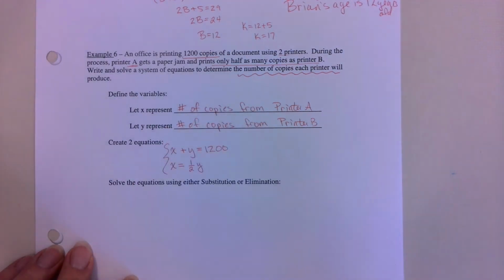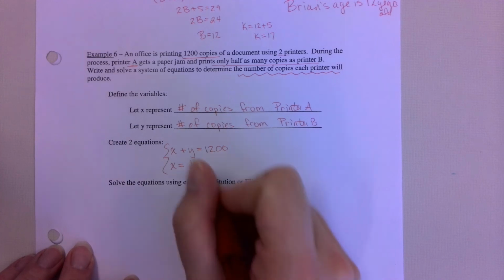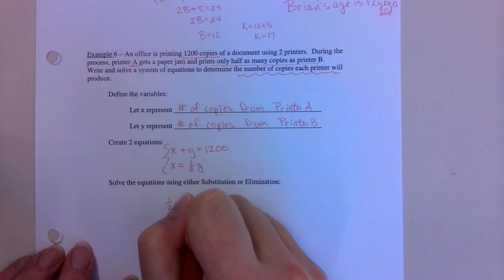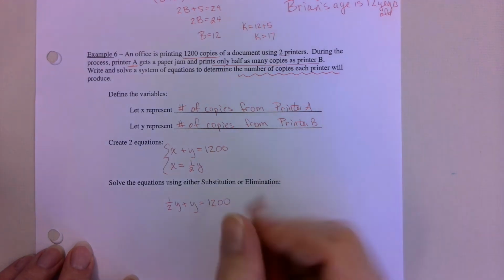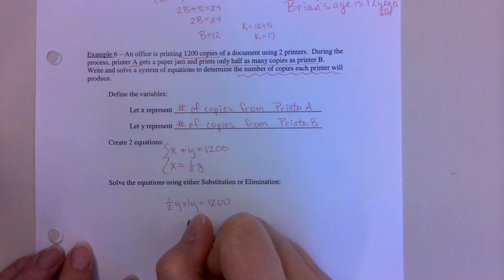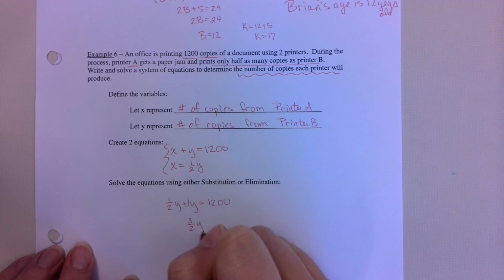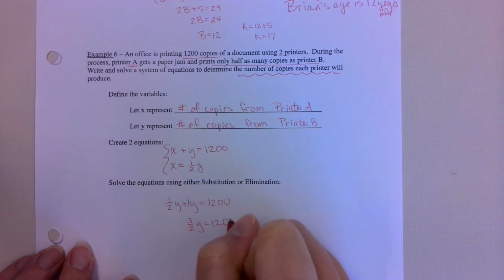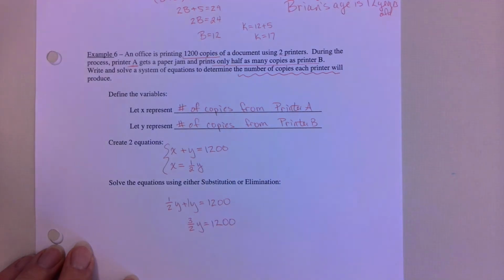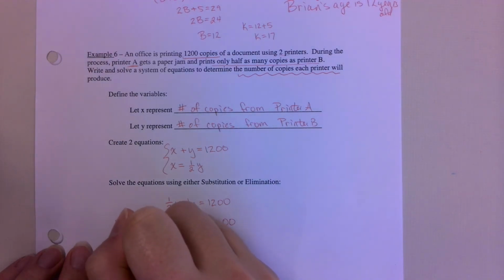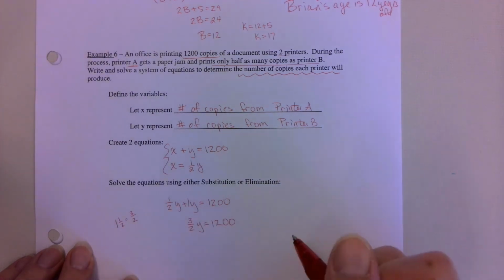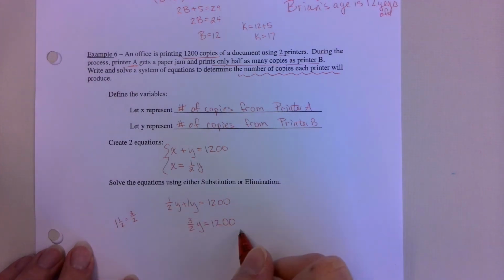There's my system. And again, I'm going to use substitution here because X is 1/2 Y plus Y equals 1,200. You can do this in decimal form or in fraction form. I'm going to make this as 3/2 Y equals 1,200. You don't have to do that. Maybe you see it as 1.5, but 1/2 and 1 is 1.5, right? And 1.5 is the same as 3/2. So I'm choosing this because the next thing I would do is divide by 3/2.